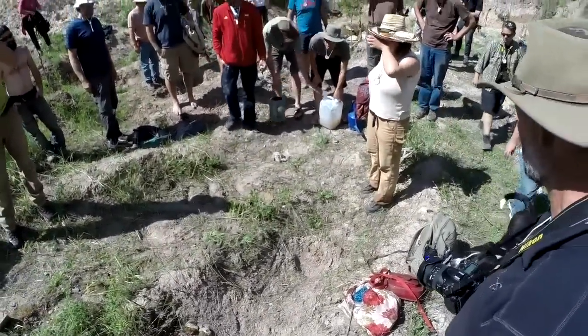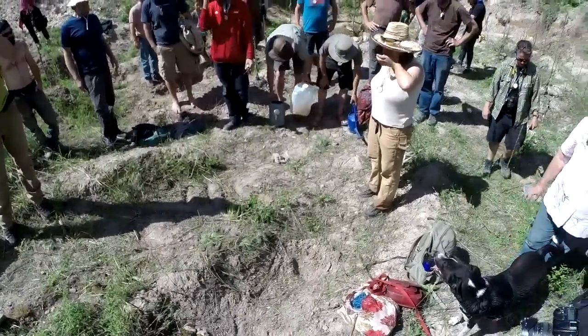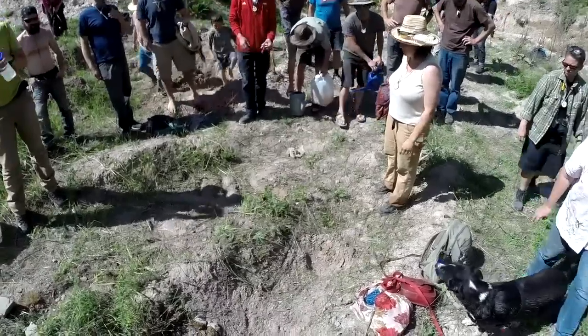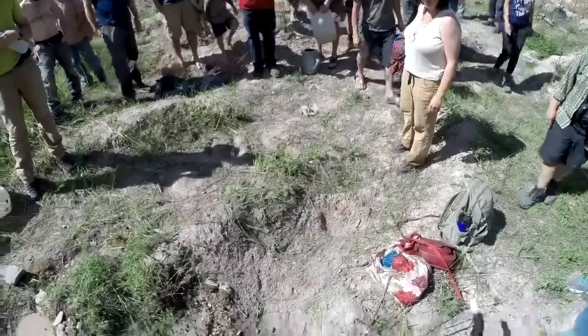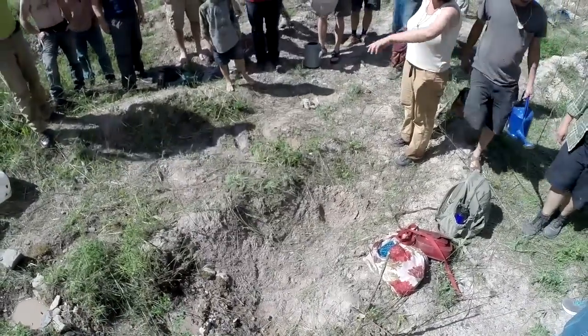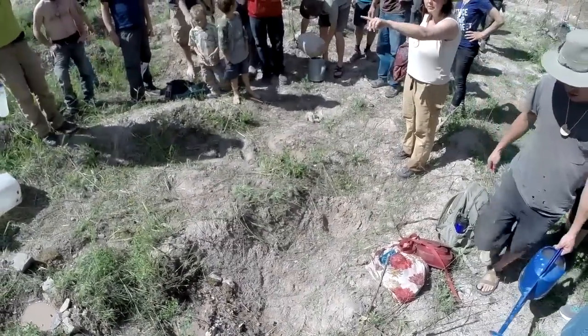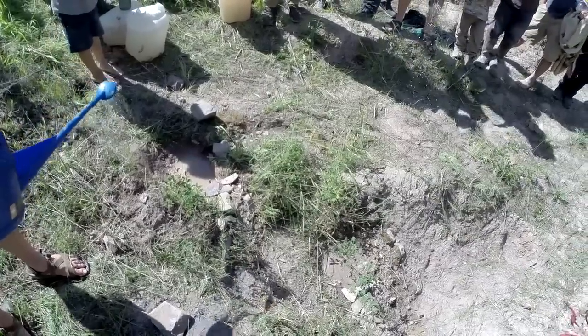So we were very excited about coming to this part of Montana and trying to undo some of the damage that had been done, but what we didn't really bank on was that this used to be historically a buffalo migratory route.